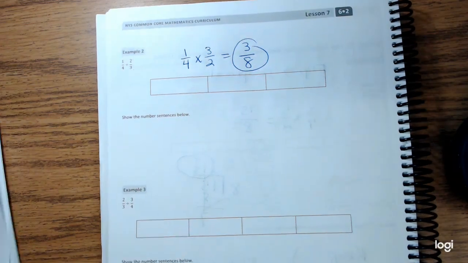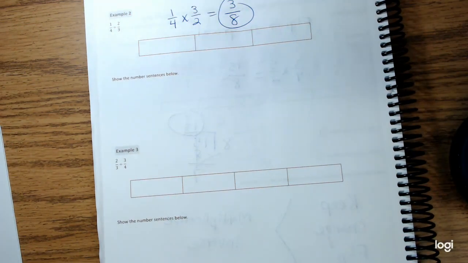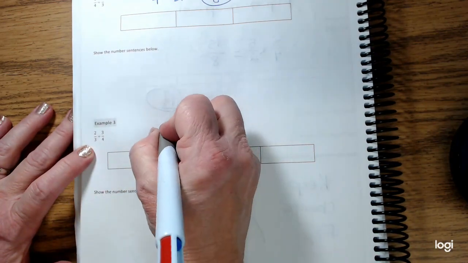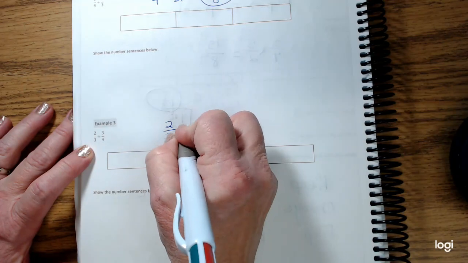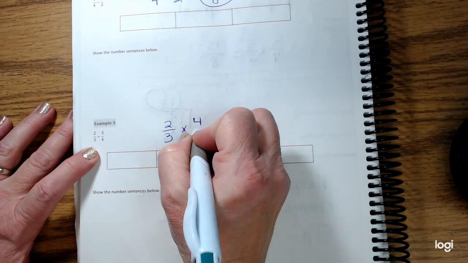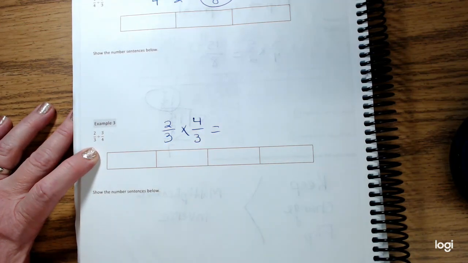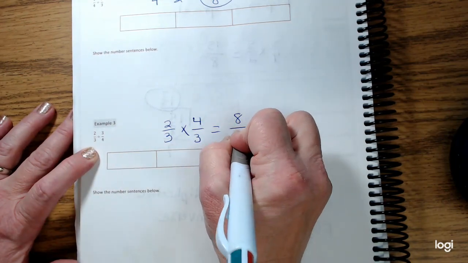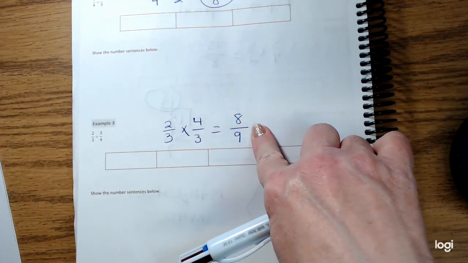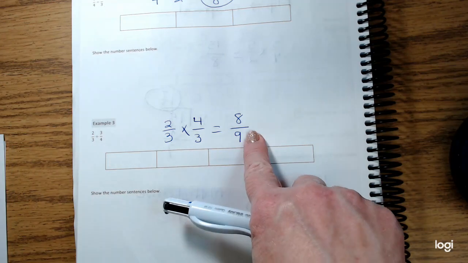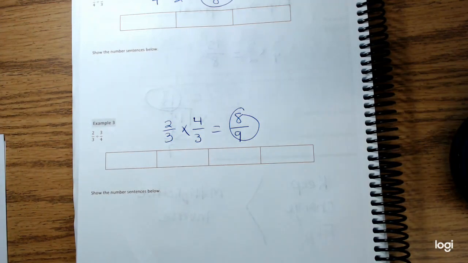Go down to example number 3. We're going to do the same thing with problem number 3. We're going to do keep, change, flip. Keep, change. We're going to do the reciprocal, which means we're going to flip it. 2 times 4 is 8, and 3 times 3 is 9. Is this top heavy? No, it is not top heavy. So I don't need to divide, and 8 and 9, the only factor they have in common is 1, so this is my final answer as well.